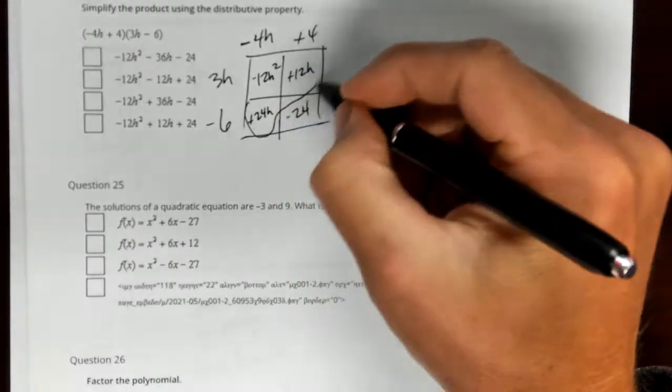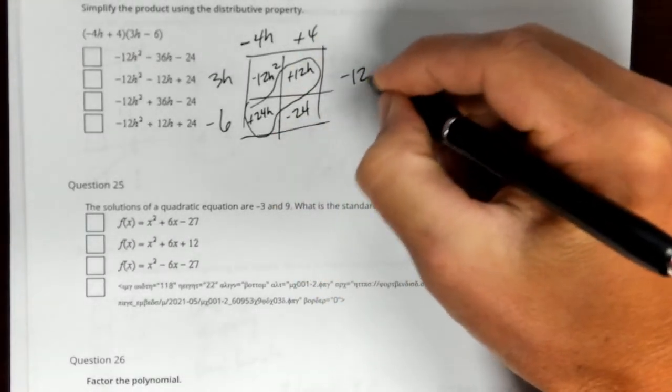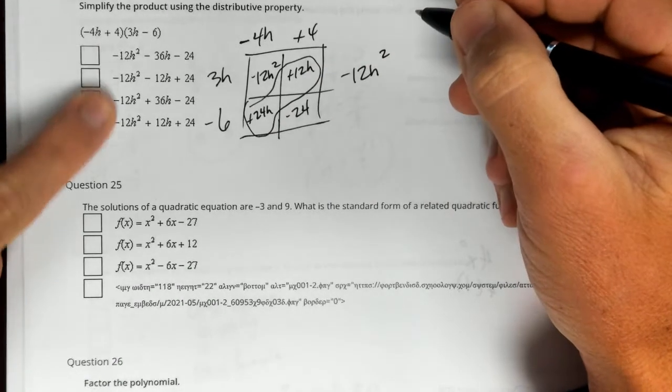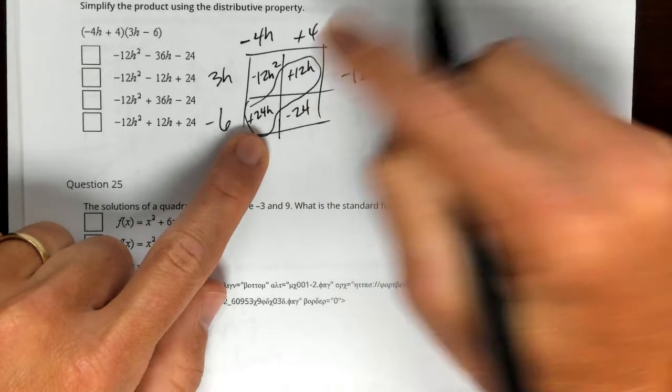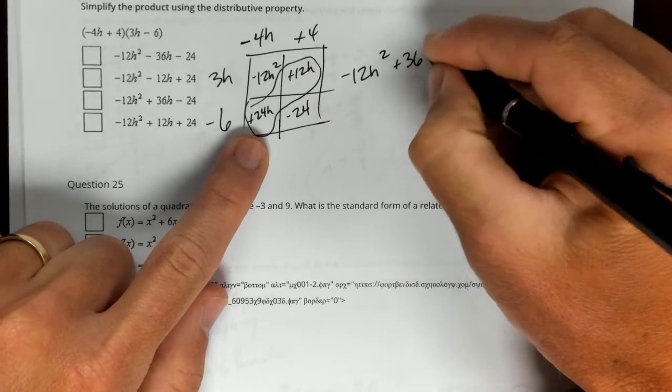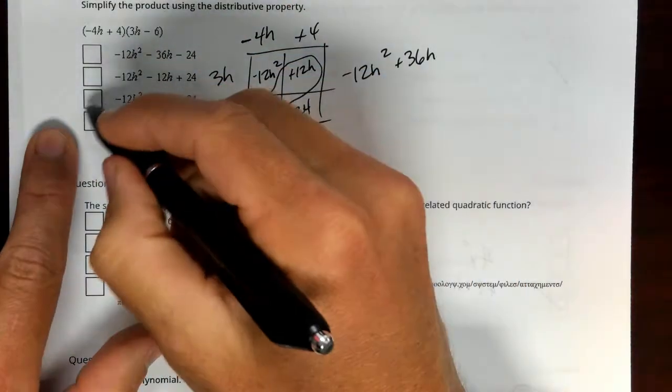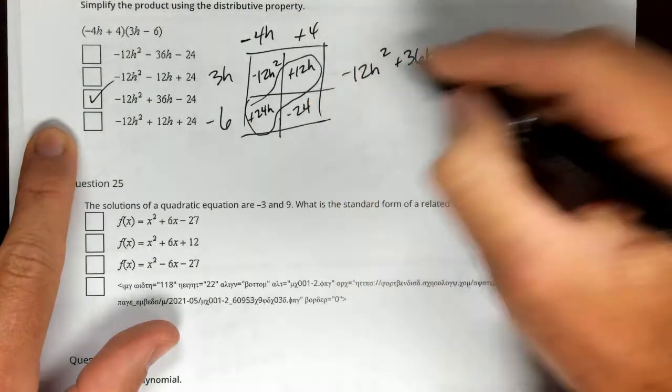We're going to combine like terms in the middle. So you get a negative 12h squared. We combine these two numbers and we get a positive 36h. So we know right now that this is the answer. And then we get a minus 24.